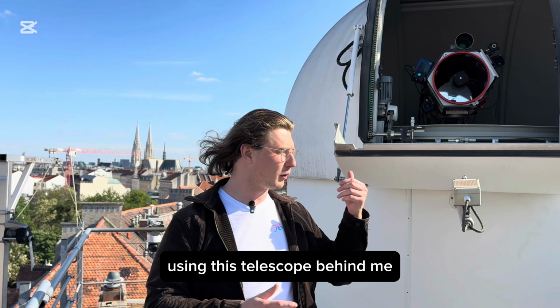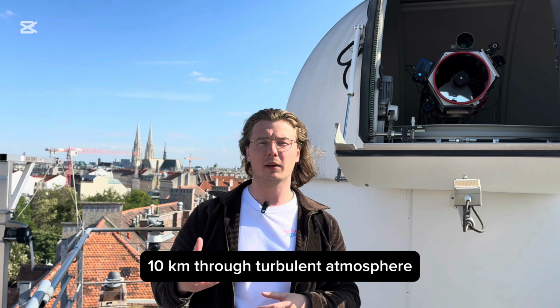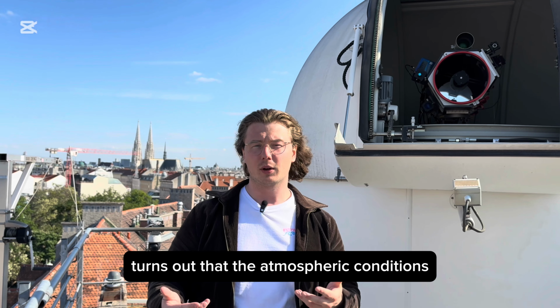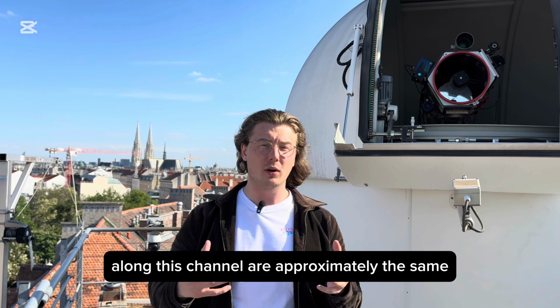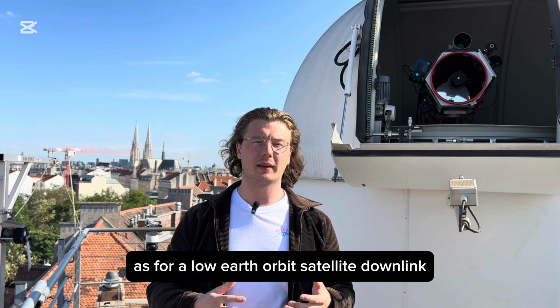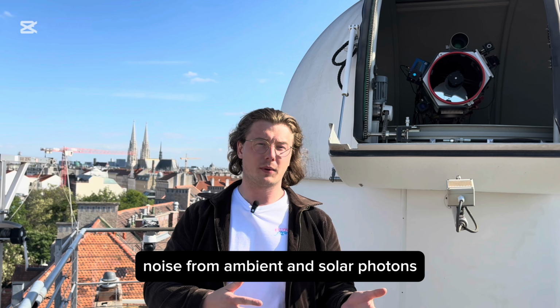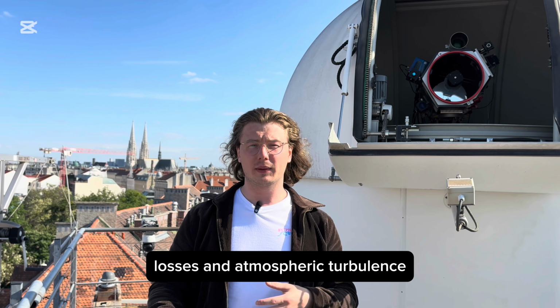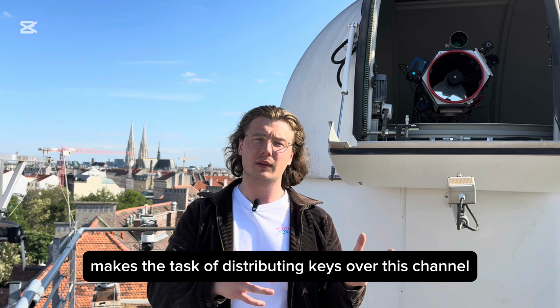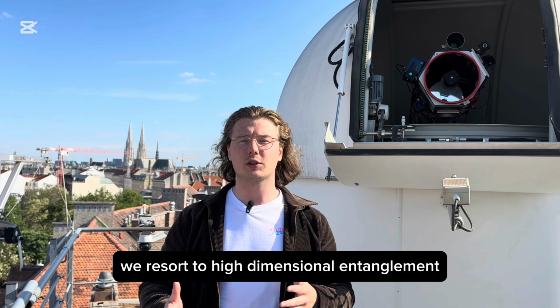Using this telescope behind me, we send entangled photons to the other side of the city, 10 kilometers through turbulent atmosphere. Turns out that the atmospheric conditions along this channel are approximately the same as for a low Earth orbit satellite downlink. However, noise from ambient and solar photons, losses, and atmospheric turbulence makes the task of distributing keys over this channel very, very hard. To actually overcome these issues, we resort to high-dimensional entanglement.